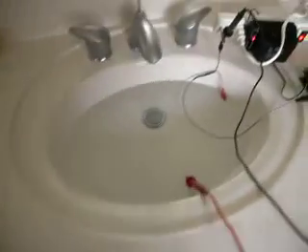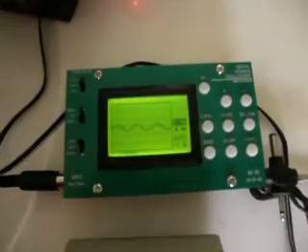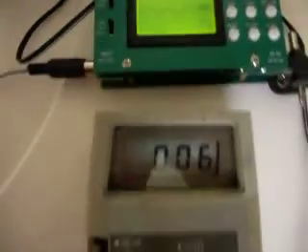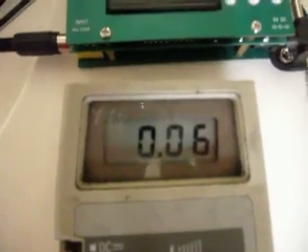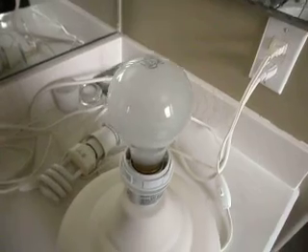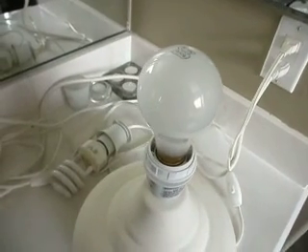We're here today to look into the properties of water, and we have a few tools to do this. One is an oscilloscope and the other one is a multimeter, and we're going to see how the water reacts to an Energy Star fluorescent light bulb and a normal light bulb. I think you're going to be quite surprised at the difference.